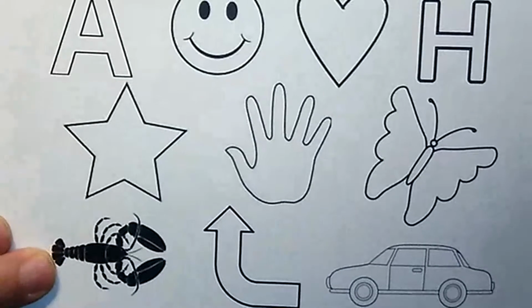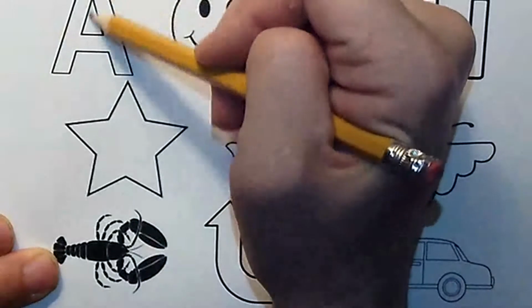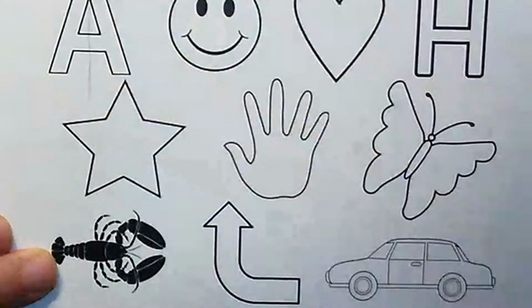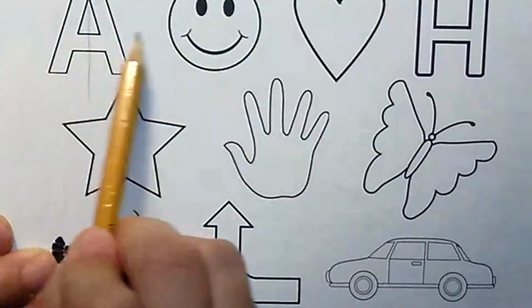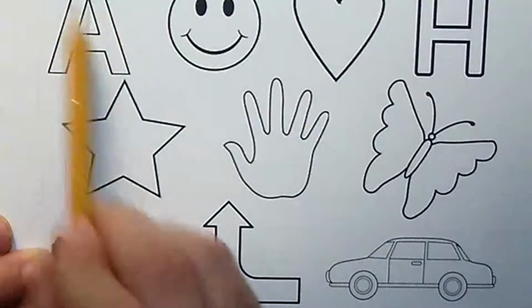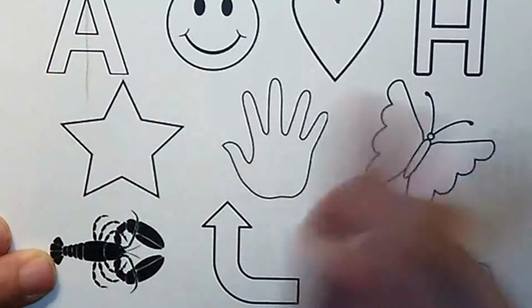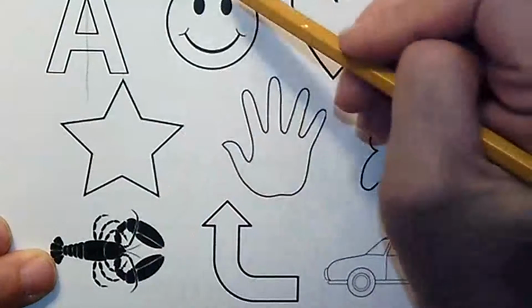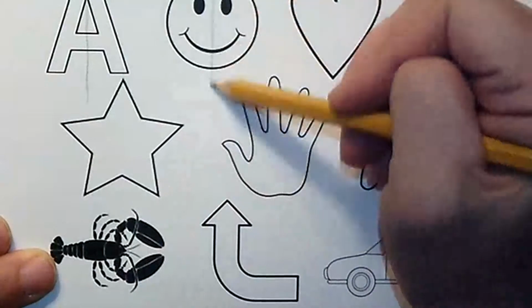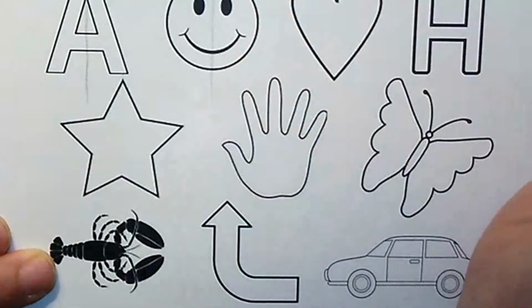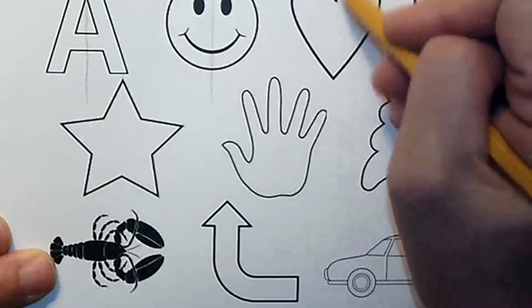I'm going to start with my A. I know I could fold it down the center. I know if I folded it this way that the feet would end up in the air and they would not land on anything. So this one has 1 line of symmetry. My smiley face, 1 line of symmetry.